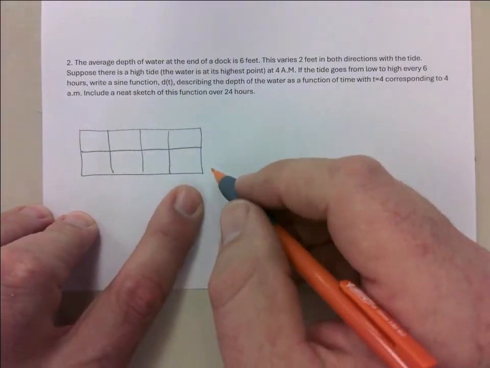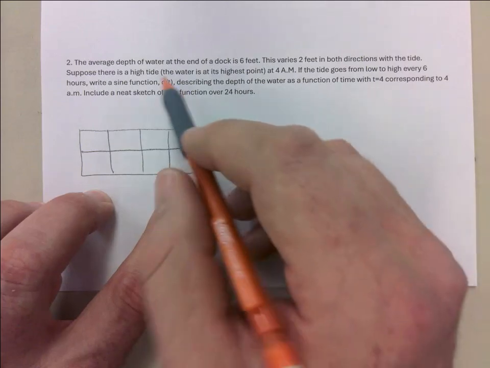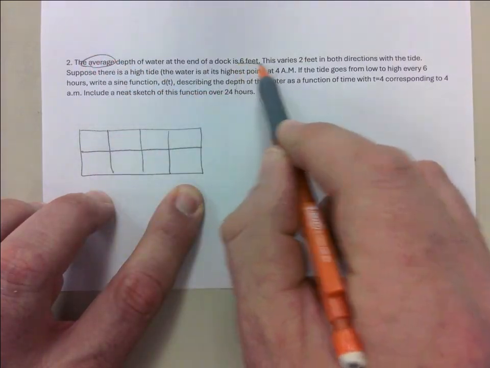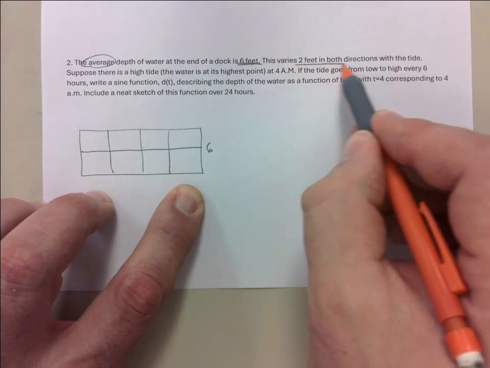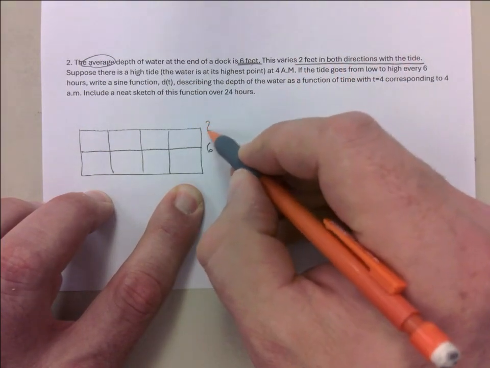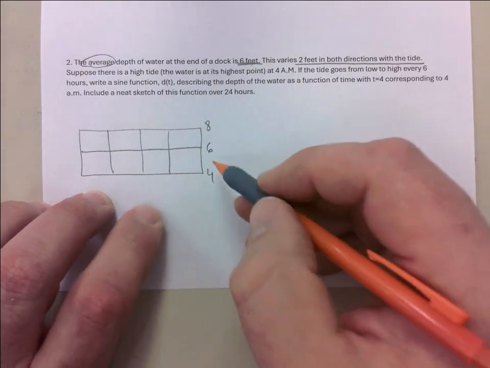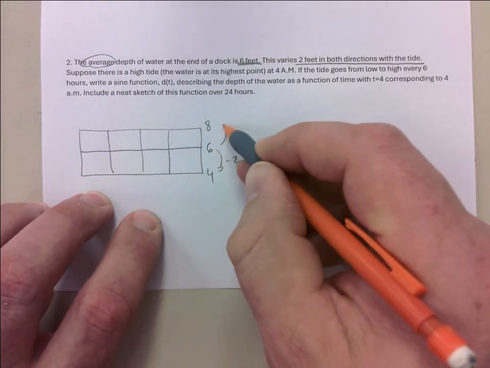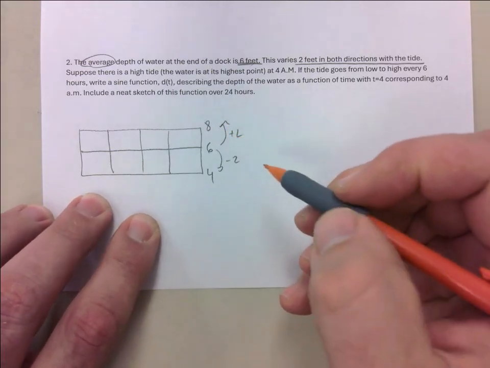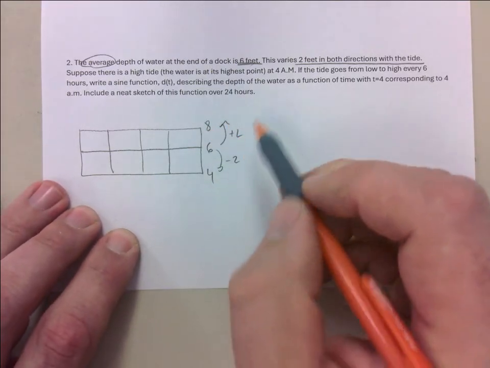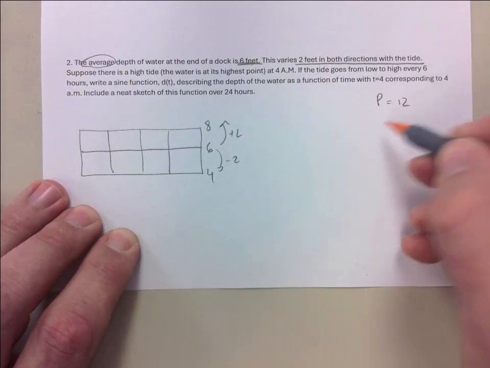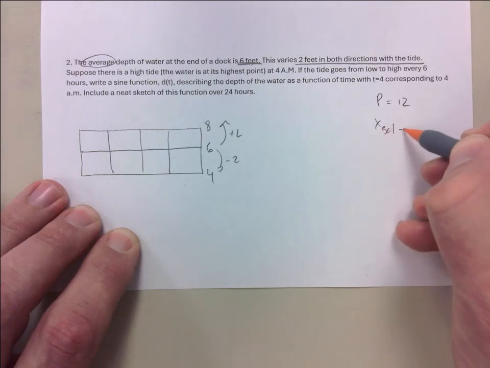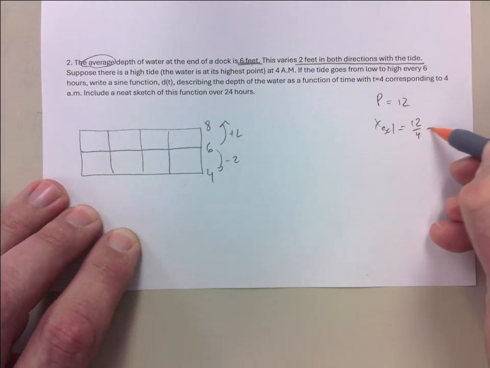So we know that the average depth is 6. Average is your middle. And it varies 2 feet in both directions, which means this is 8 and this is 4, okay? You go -2, +2. So we've got this figured out. And we know that the period is 12, which means X scale is 12 divided by 4, which is 3.